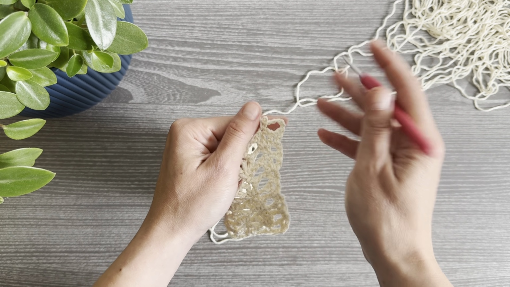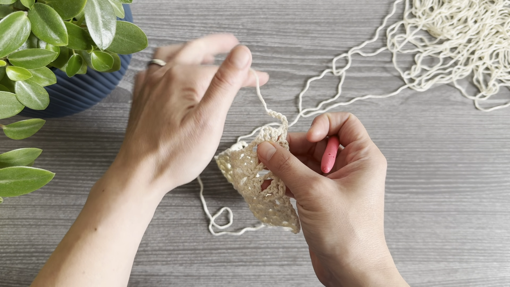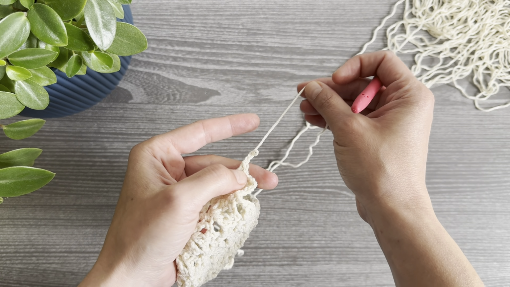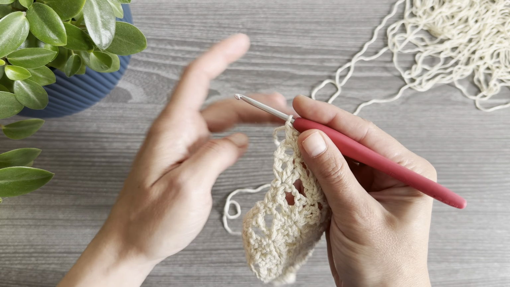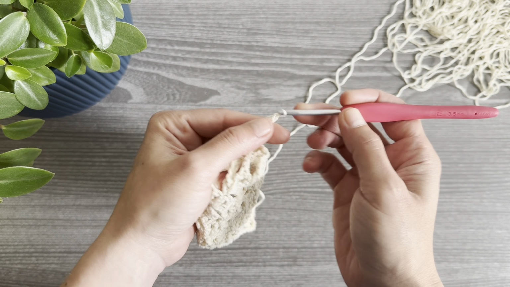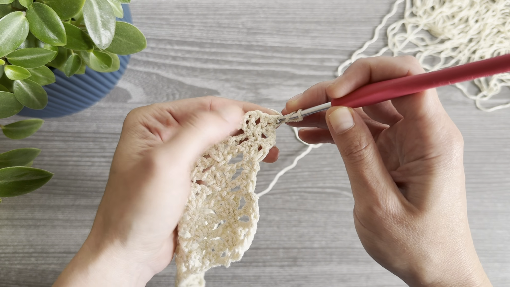So now we will try again, and we will start with a chain 4 and a double crochet. So the 5th chain that I did won't be a chain, but I will do it into a stitch, and in this way I will avoid having that gap at the beginning of the row.